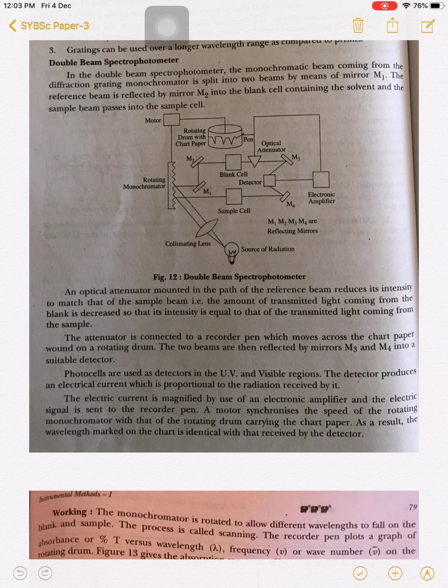A motor synchronizes the speed of the rotating monochromator with that of the rotating drum carrying the chart paper. As a result, the wavelength marked on the chart is identical with that received by the detector.